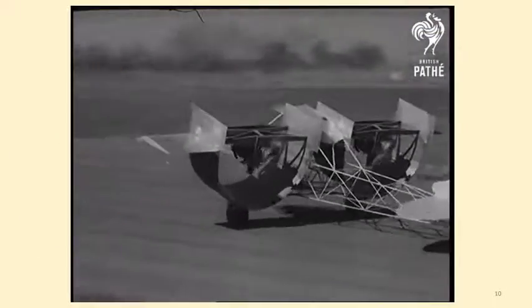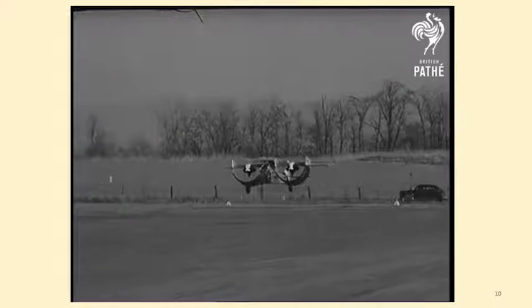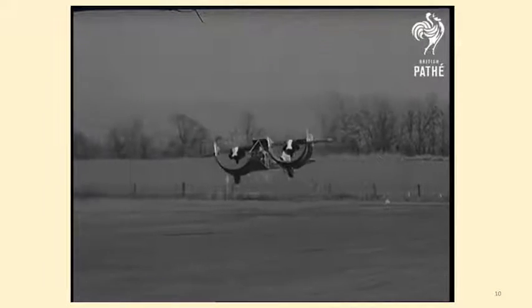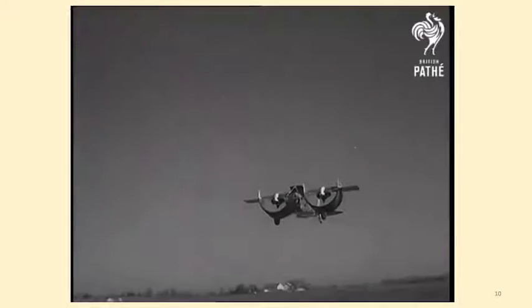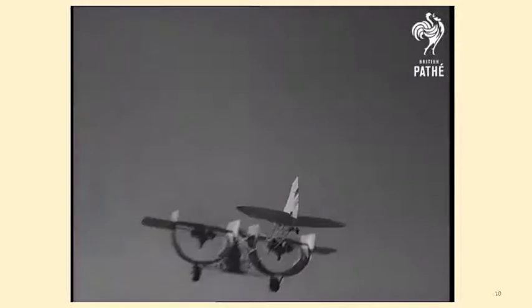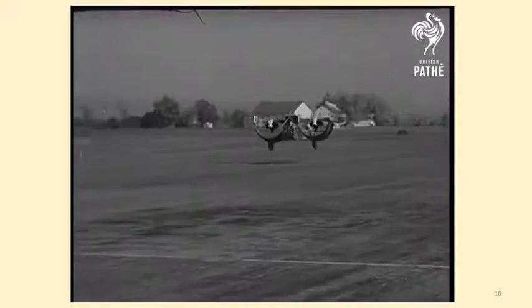So here's the Custer Channel Wing in flight. You notice it has little stubby wings off the end. The story goes that the FAA forced him to add those before they'd consider it an airplane. And you can see it flies quite nicely.